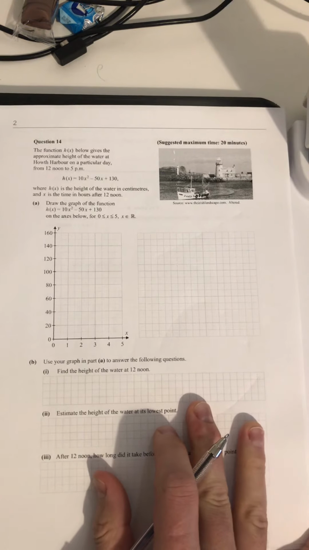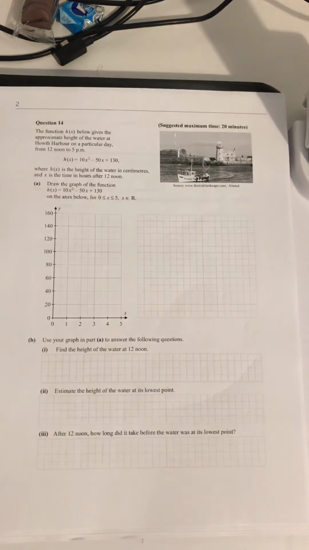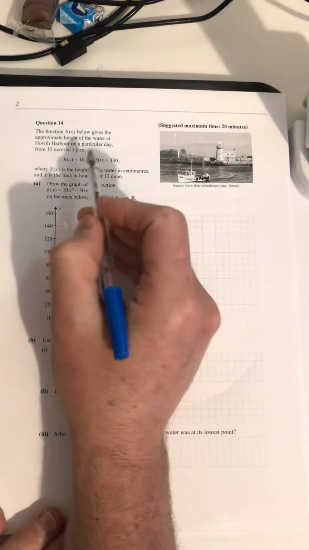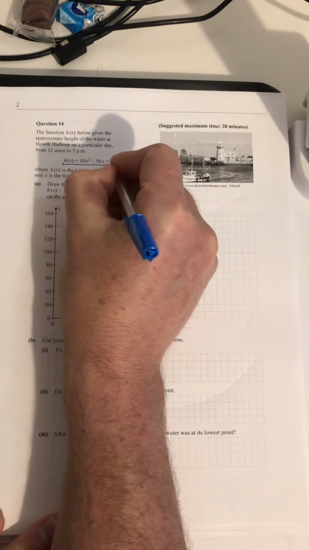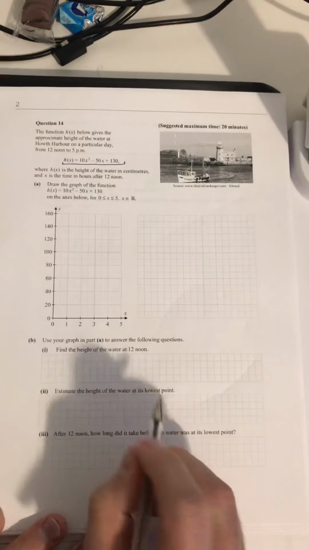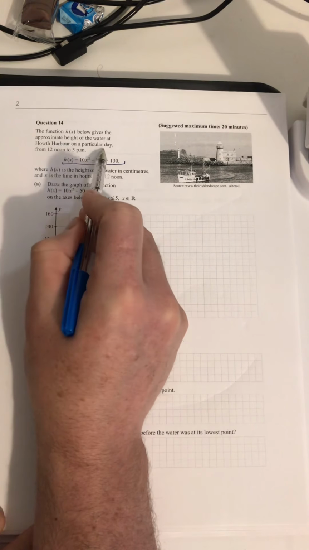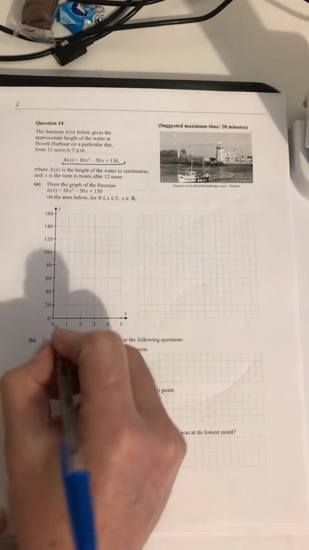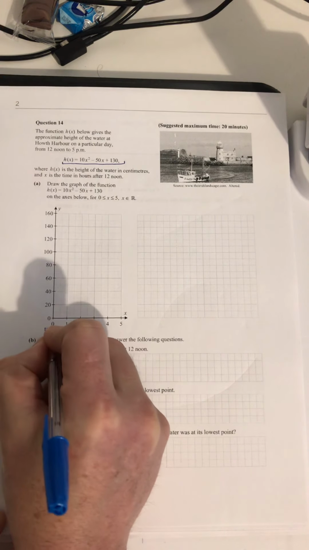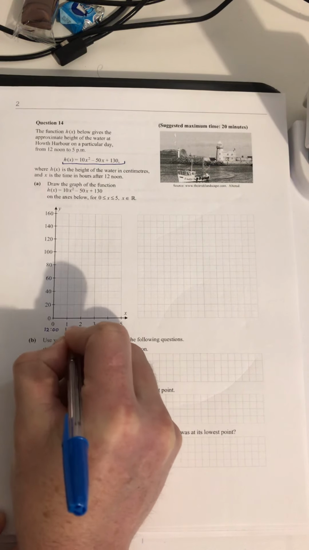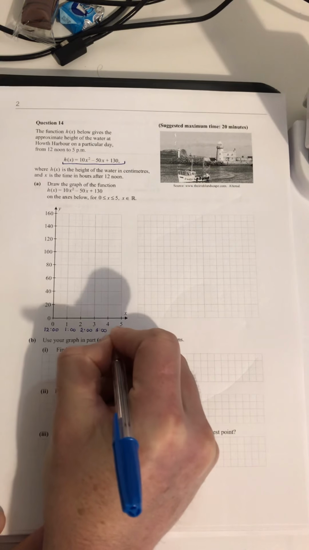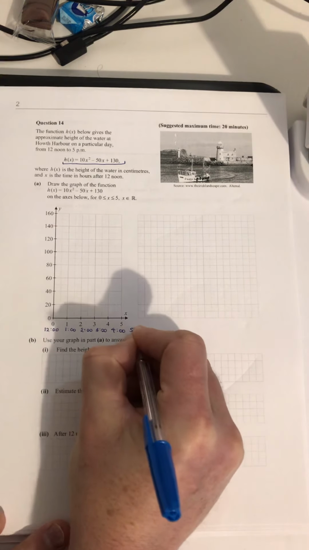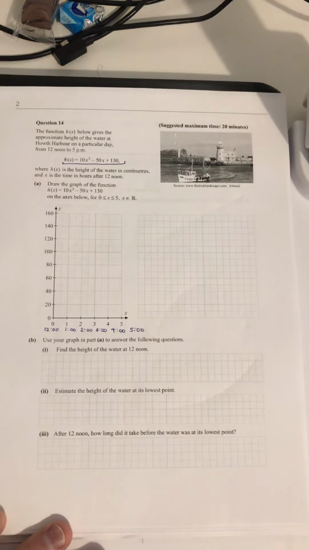So this is number 2, and this is a quadratic function again. So we have, the function is h of x. On a particular day from 12 noon to 5 p.m. So 12 noon, 12 o'clock, 1 o'clock, 2 o'clock, 3 o'clock, 4 o'clock, 5 o'clock.